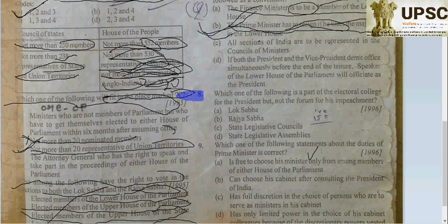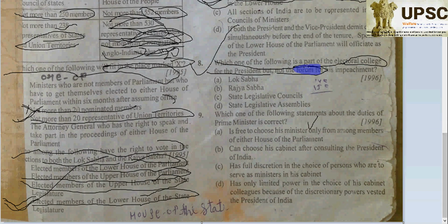Now, question 8. Which one of the following is part of the electoral college for the President but not for his impeachment? Means simple, which are part of the electoral college for President but not for impeachment. Lok Sabha, Rajya Sabha, a state legislative council, a state legislative assembly, it can be any of these or not.